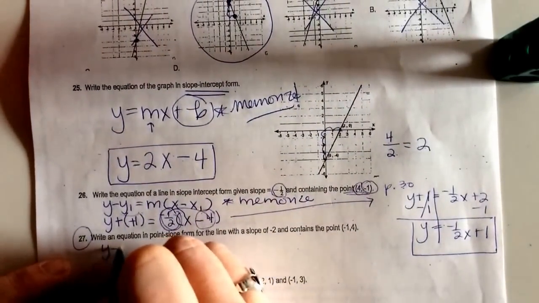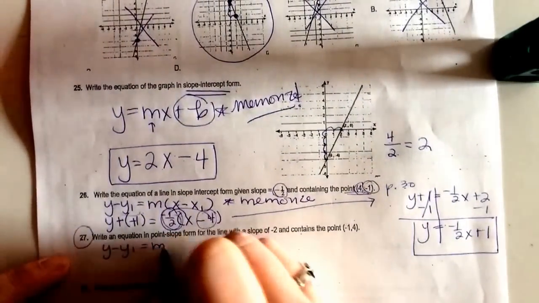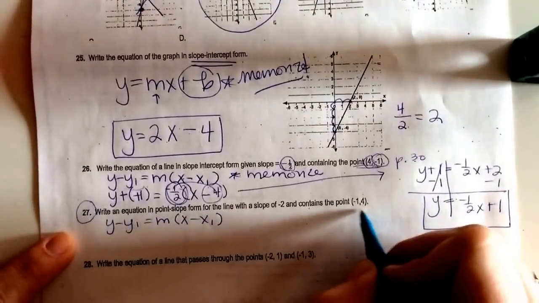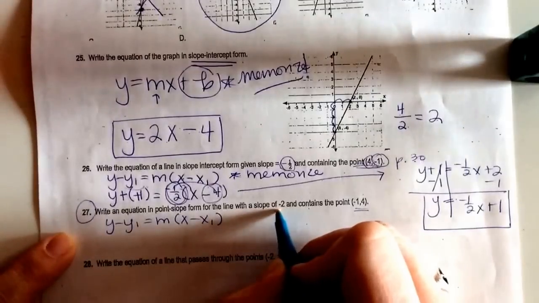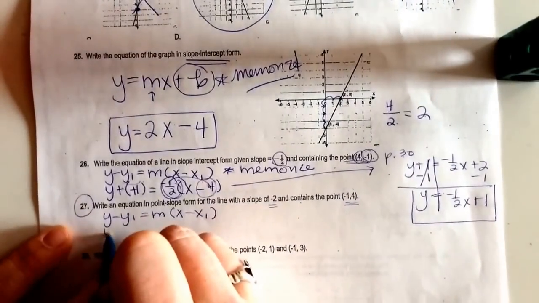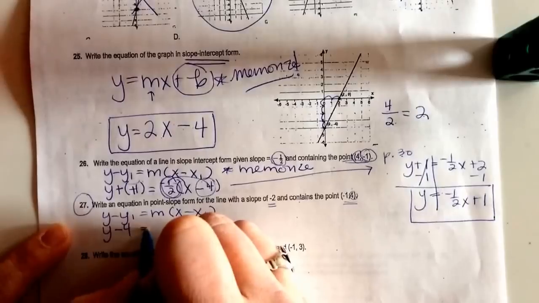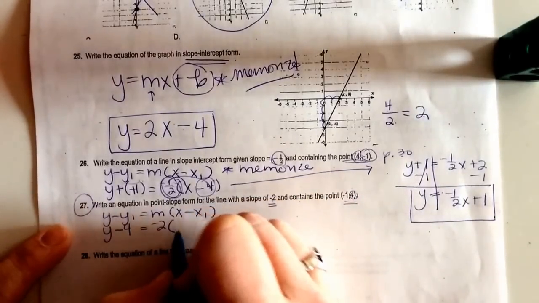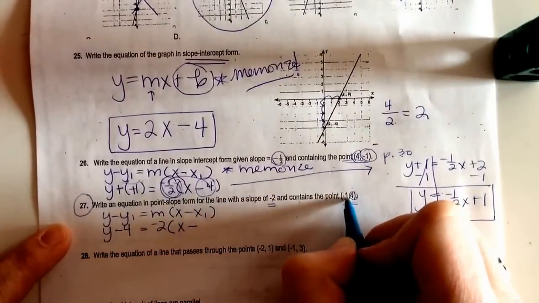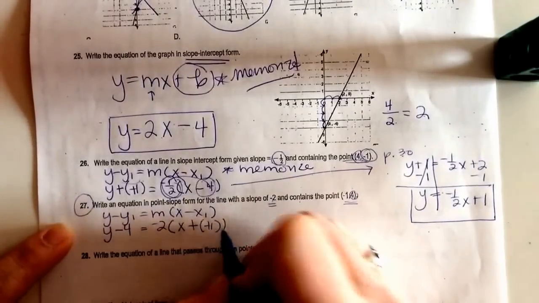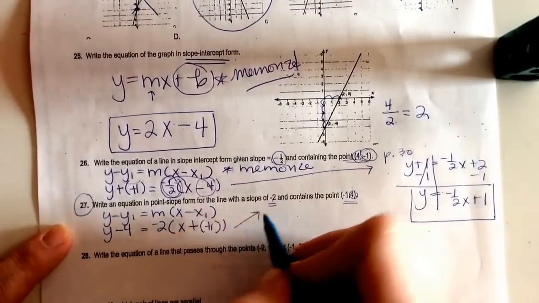Same formula, y minus y1 equals m, x minus x1. So again, I have my point and I have my slope. Y minus, this time it's 4, equals negative 2, x minus negative 1. I'm going to rewrite it over here.